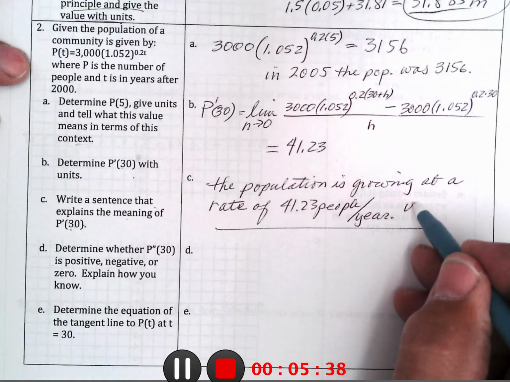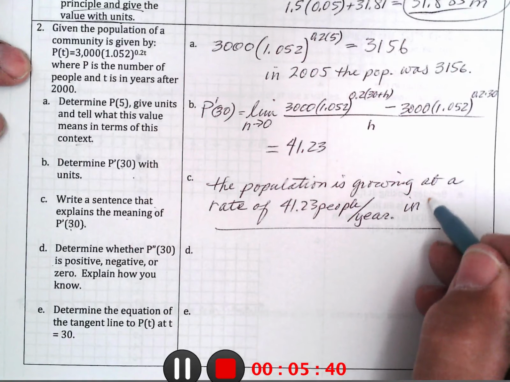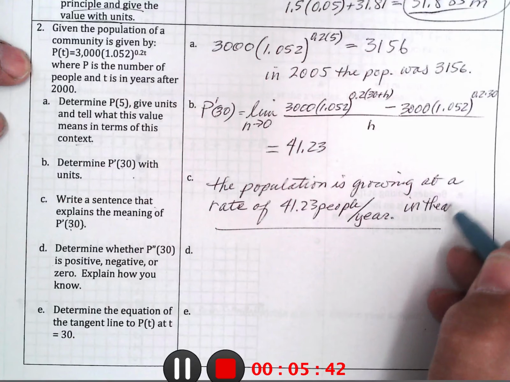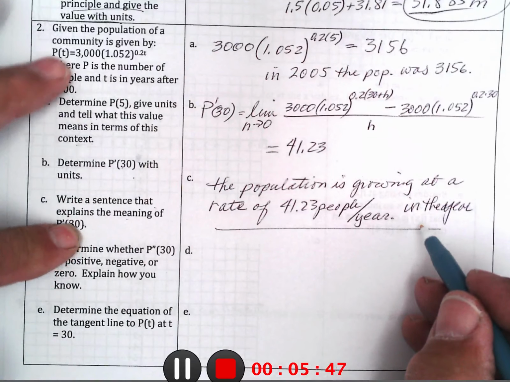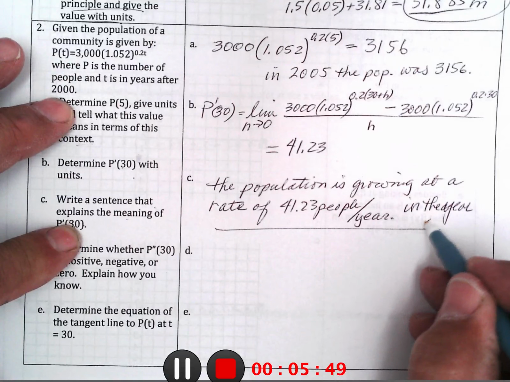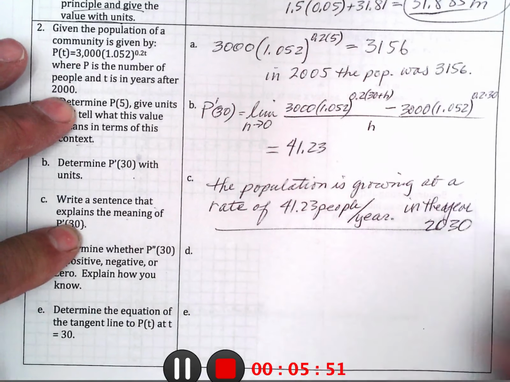In the year 30 beyond 2000 is 2030. I probably should put that on there. Okay.